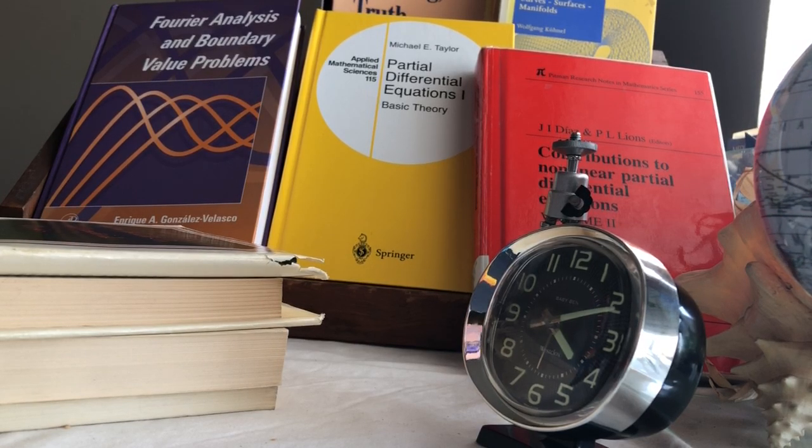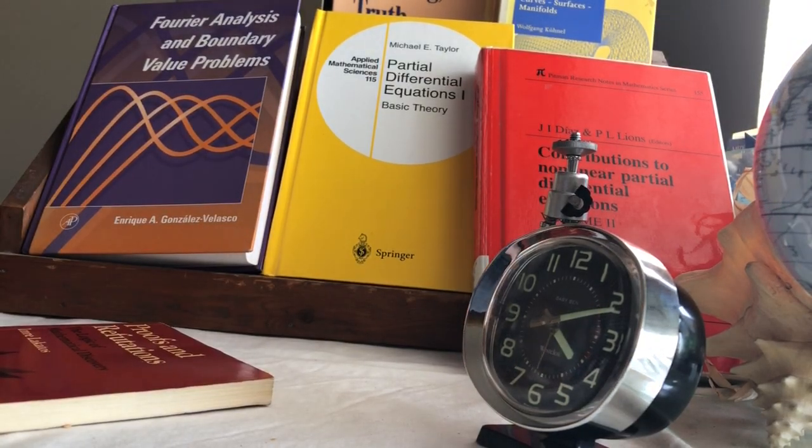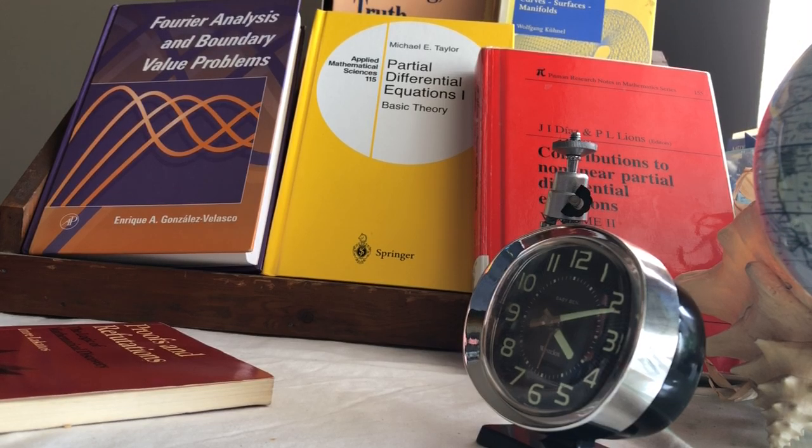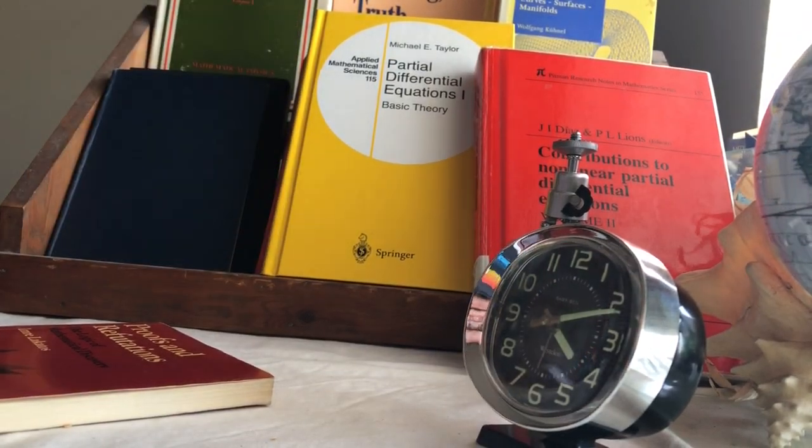Afternoon. Well, with the weather going the way it is, I figured there's more reading about the heat equation, or a heat equation. Fourier's famous derivation of the heat equation in this book by Enrique Gonzalez Velasco.